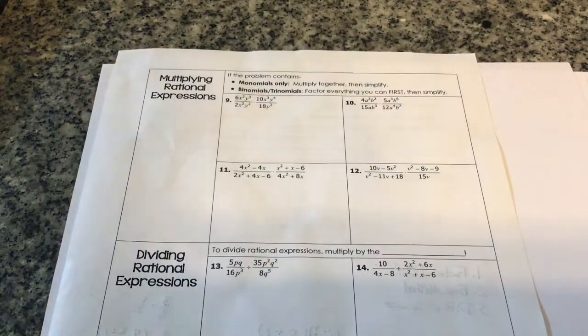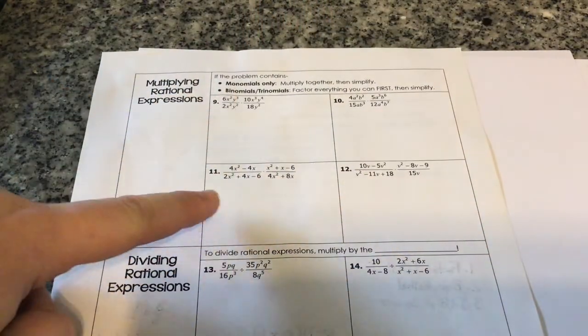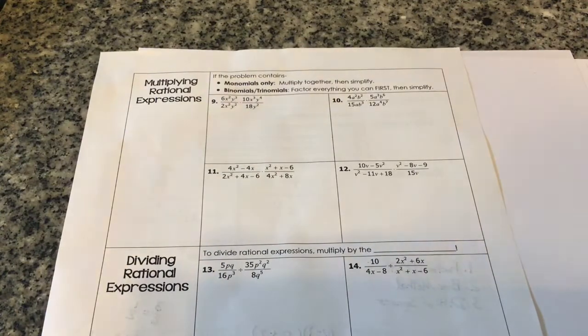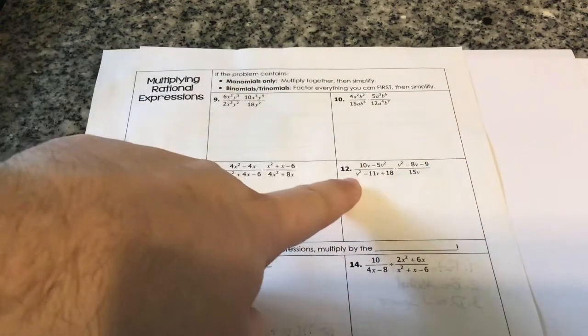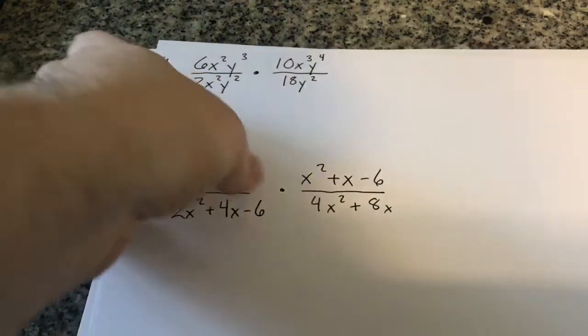All right, today we're going to be working on this section right here, multiplying rational expressions. This is the very front page of the packet, but it is right on the back. We're going to work through number 9 and 10 together, and then I'm going to ask you guys to try out 11 and 12. So I'm going to go ahead and work on 9 and 10.